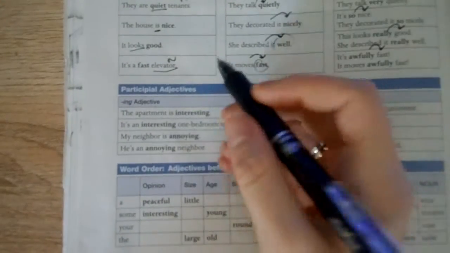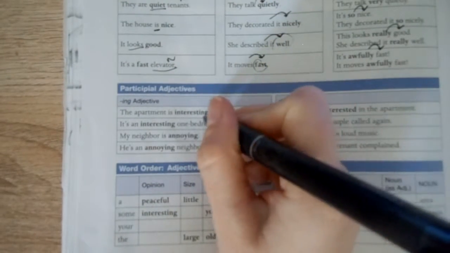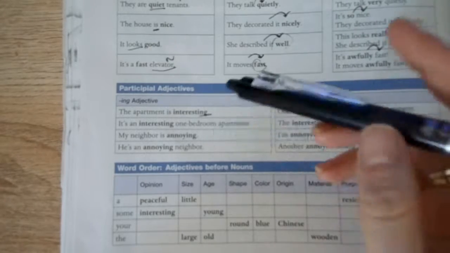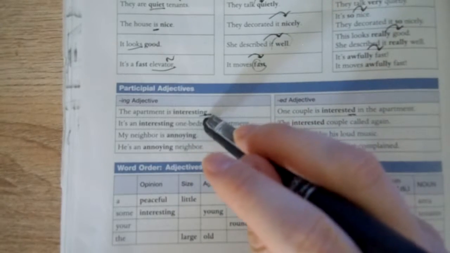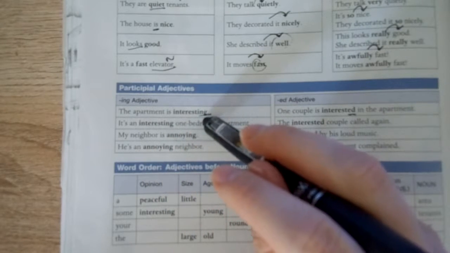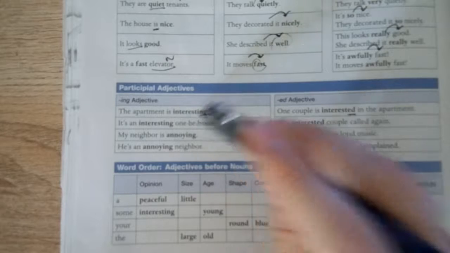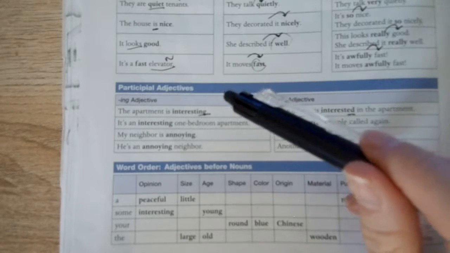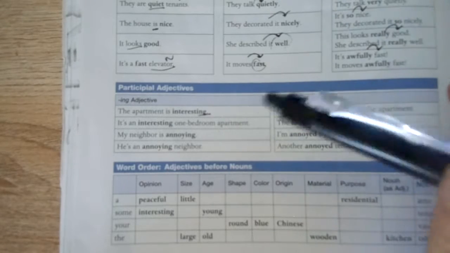And then the next thing is participial adjectives. So this is ing and ed. So you have to know the difference. This is referring to how it makes people feel this way, and this is referring to a feeling. So make sure you understand how to use each one.